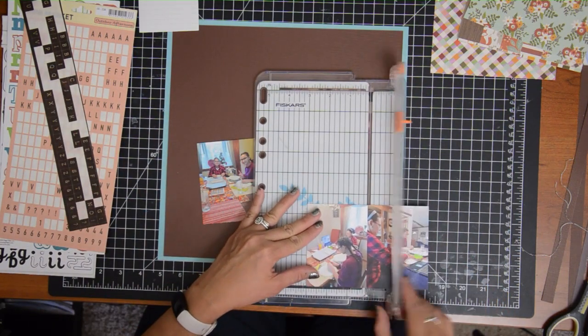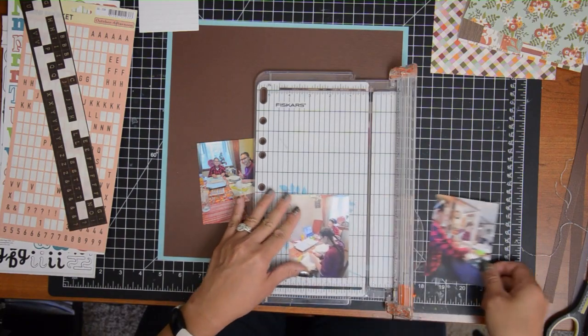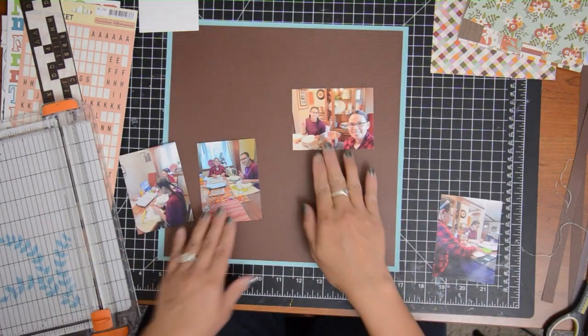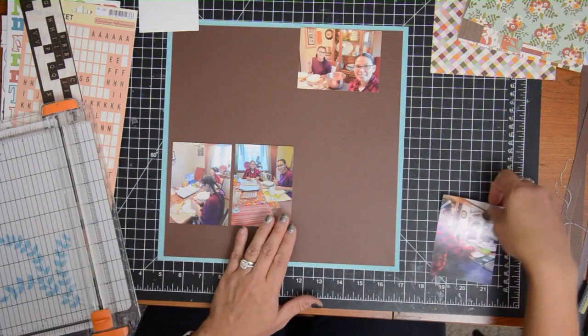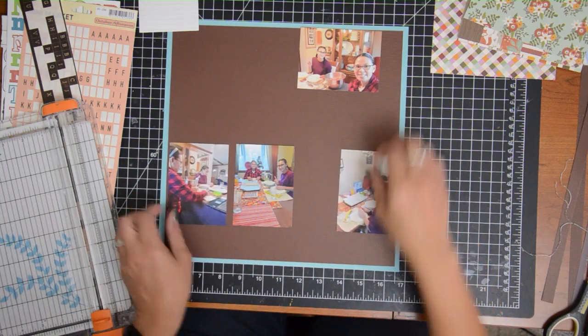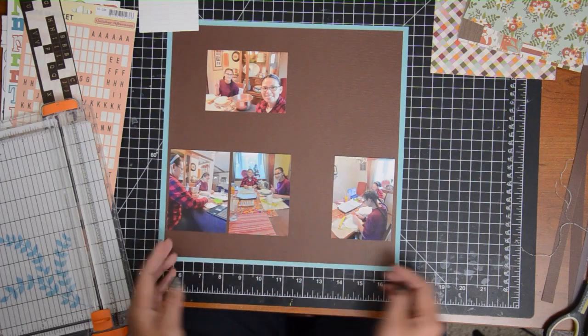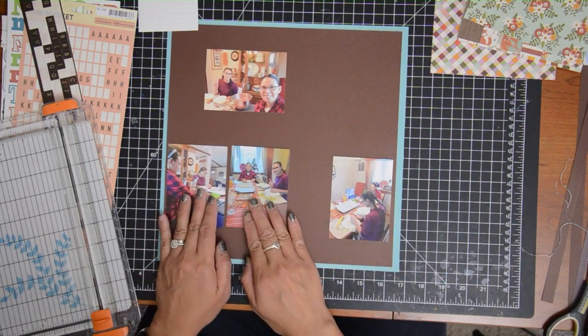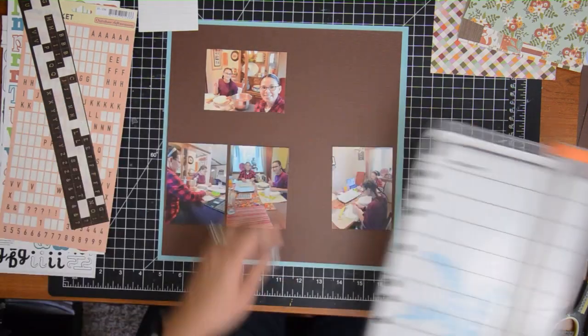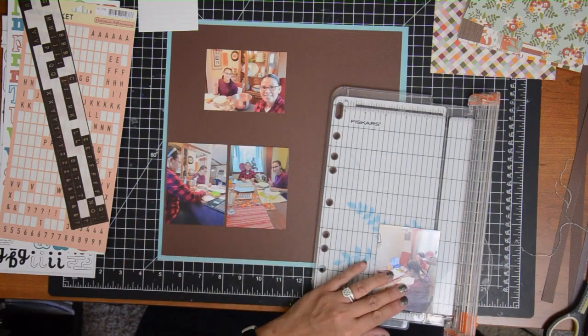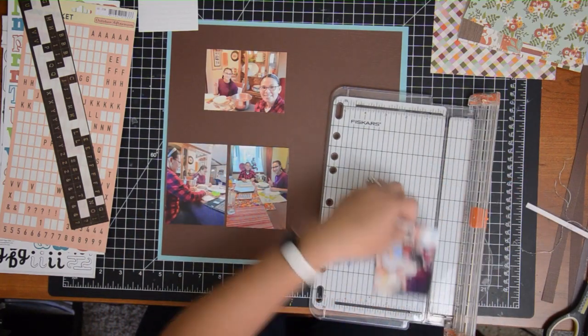Anyways, the inspiration has 8 squares and then some photos, and it's actually a digital layout, but I really like how the papers were assembled on the right side of the page, and then the photos on the left side.